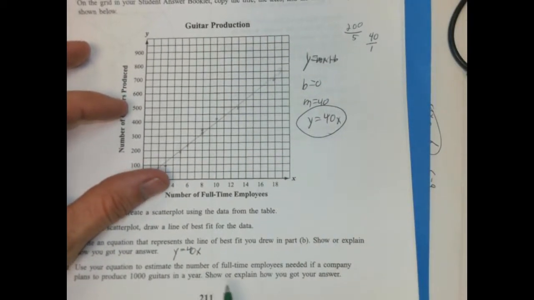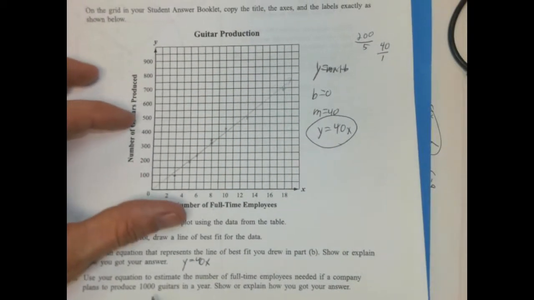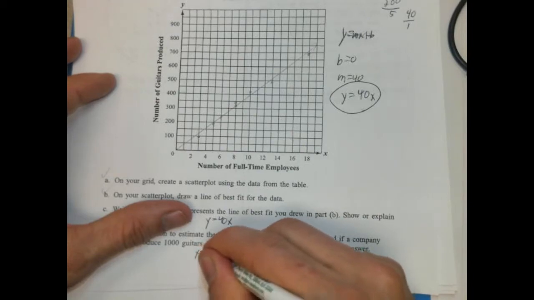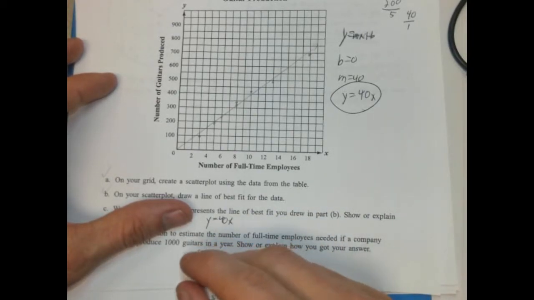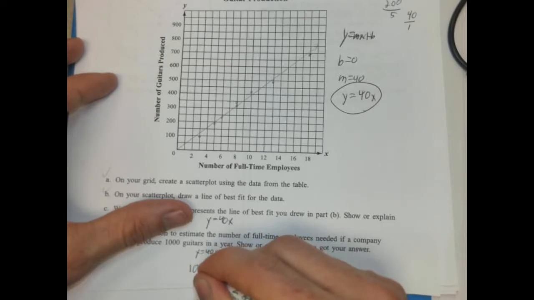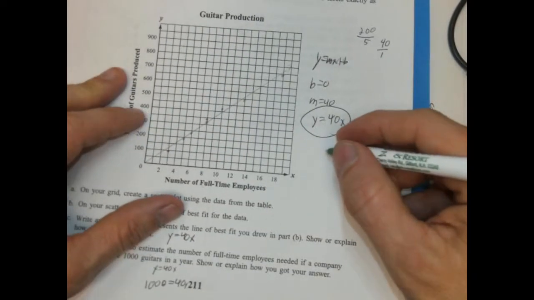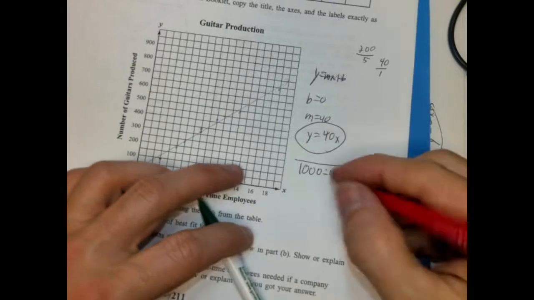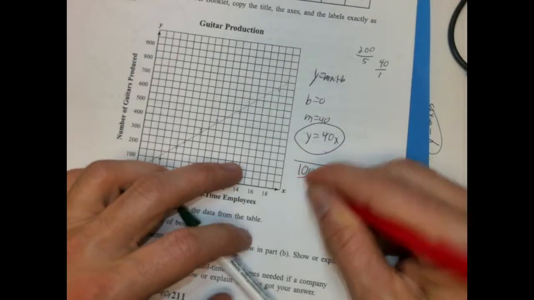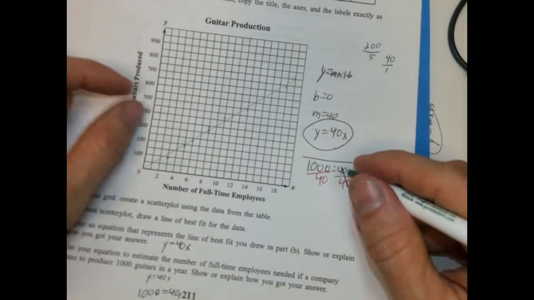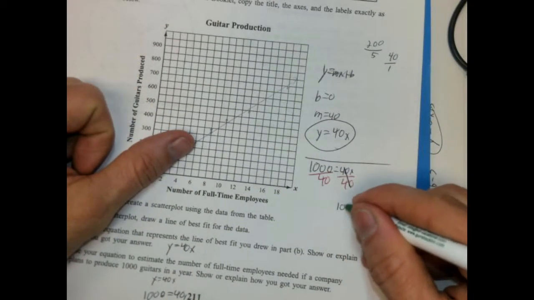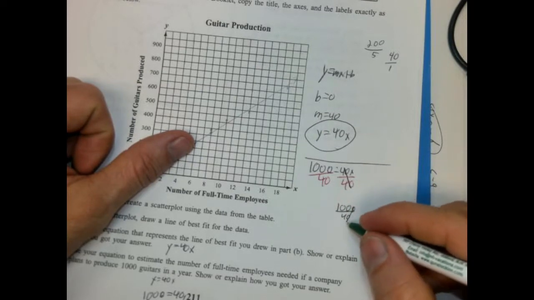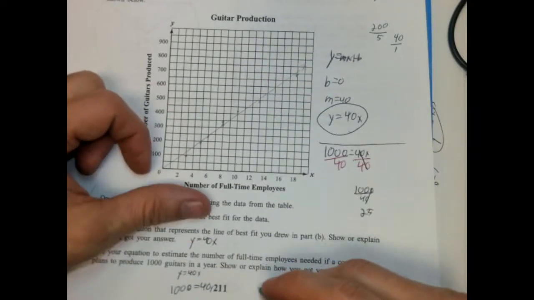Use your equation to estimate the number of full-time employees needed if a company wants to produce 1,000 guitars. So this is a weird problem for a four-parter. So y equals 40x. We're going to use 1,000 as our y value, so 1,000 equals 40x. We solve for x, because that's the number of full-time employees. We divide 1,000 by 40. Let's simplify that. 25. Yeah, 25 employees roughly.